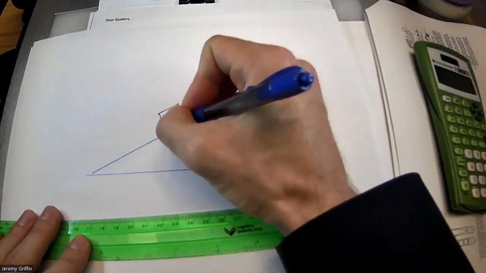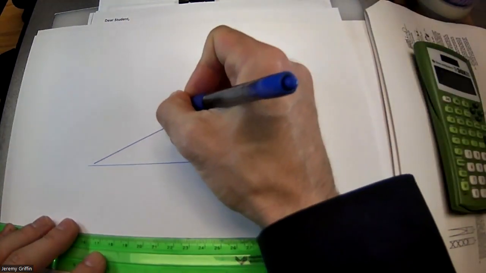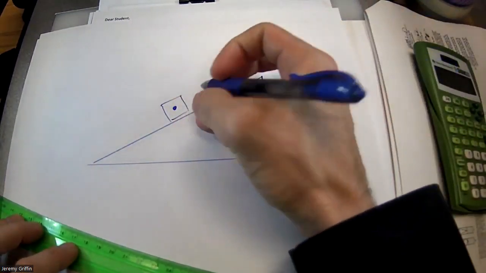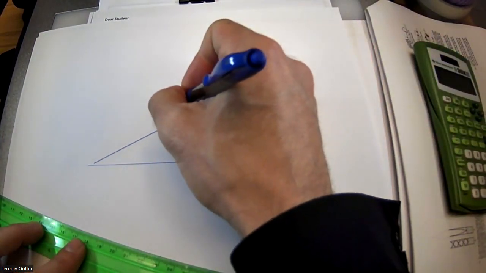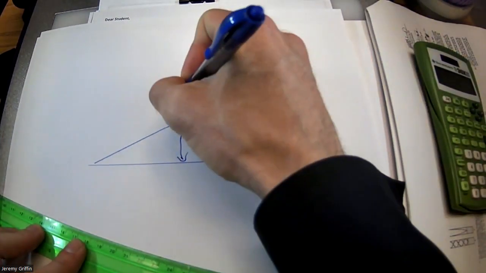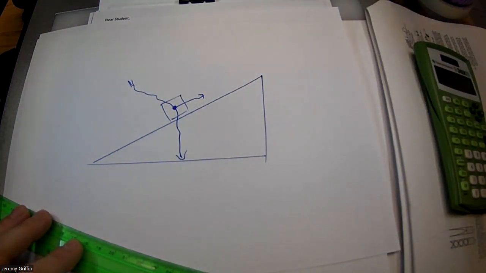Okay. So you've got a block on an incline. Could you guys draw the free body diagram for this block at rest? Right. Okay. You guys remember how to do this, right? So suppose you're an AP grader and you see something that looks like this. Right? Are you gonna give credit for that?